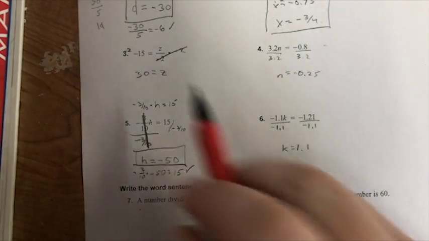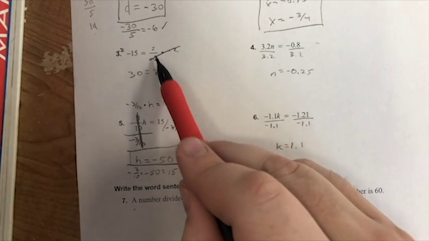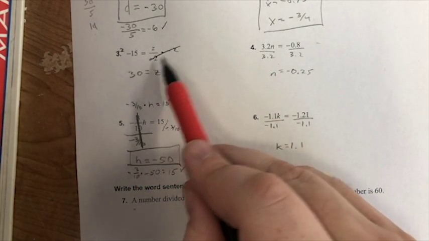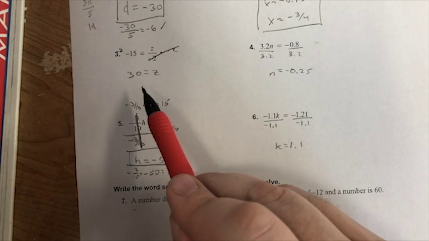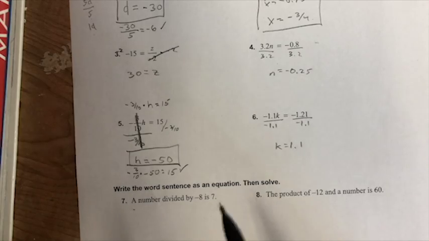All right, so for number 3, you should have gotten that 30 is equal to z. How did I get that? Because there was division here, I was going to multiply by -2 on both sides, and when I do, z is equal to +30. And we can check that with the calculator.